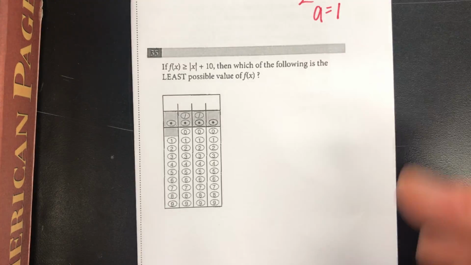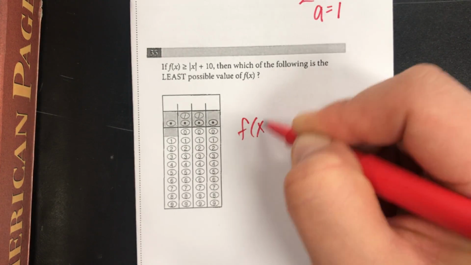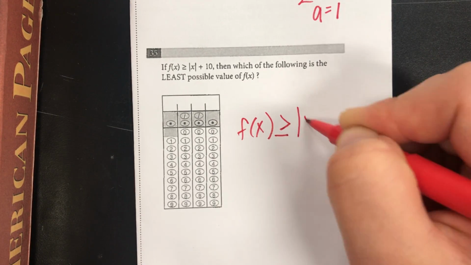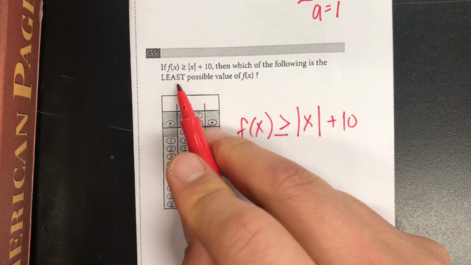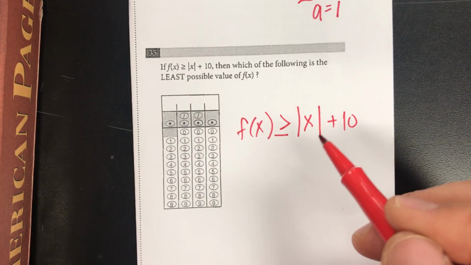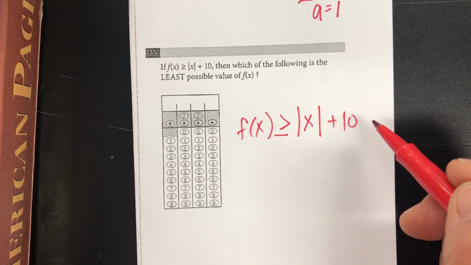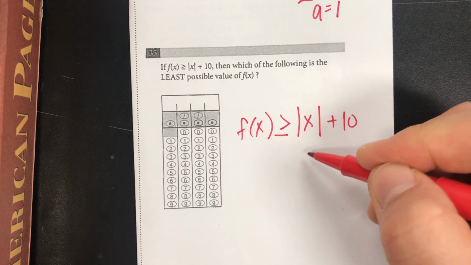And the last question is going to be number 35. It says if f of x is greater than or equal to the absolute value of x plus 10, which of the following is the least possible value of f of x? Because the result of an absolute value can never be negative, the smallest possible value is going to be 0.